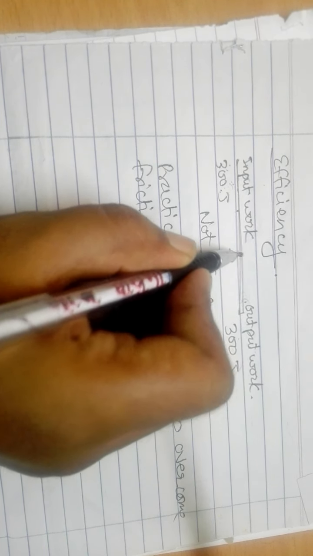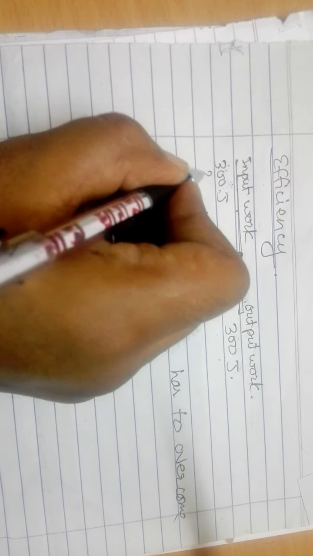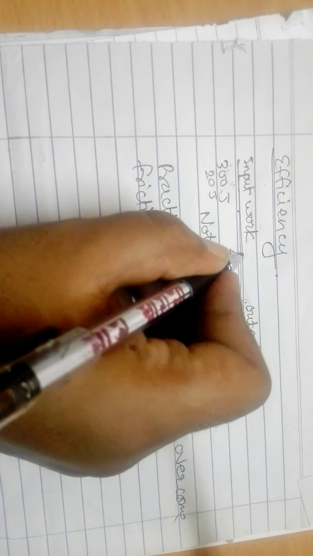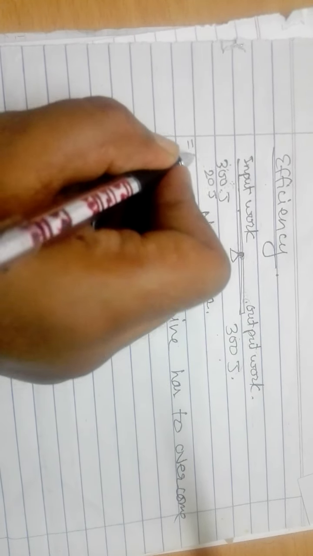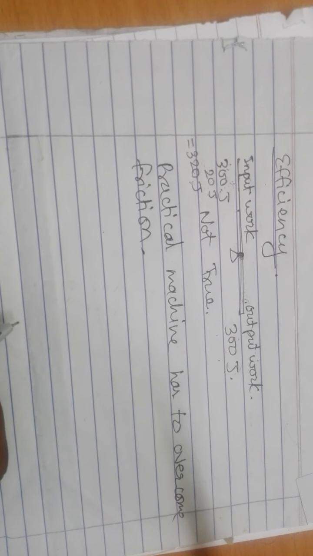Okay, let's say to overcome friction, you need to apply 20 joule of work. You need to perform 20 joule of work to overcome friction. Then your total input work will be 320 joule, but output work is just 300 joule. Got it?